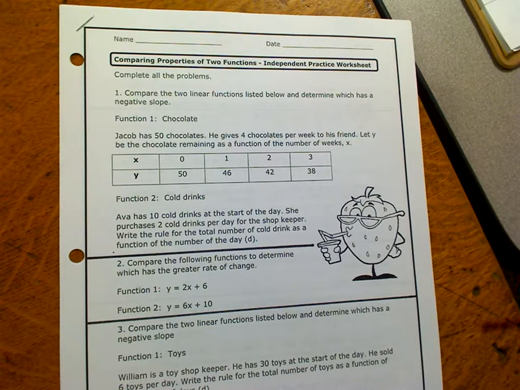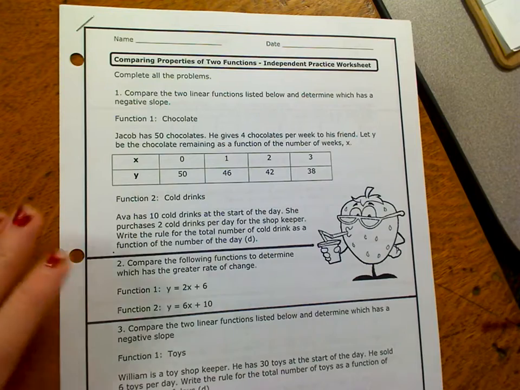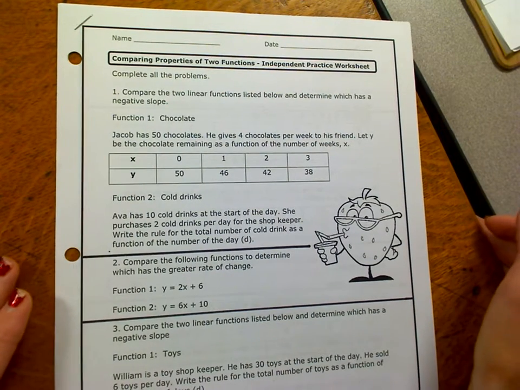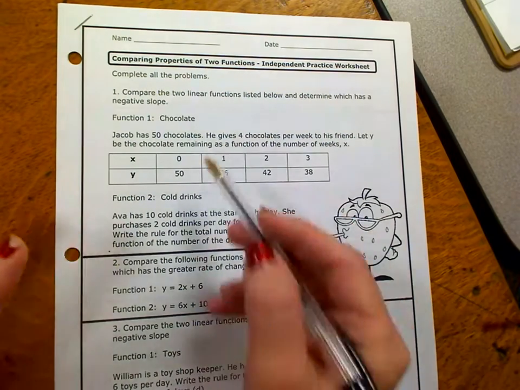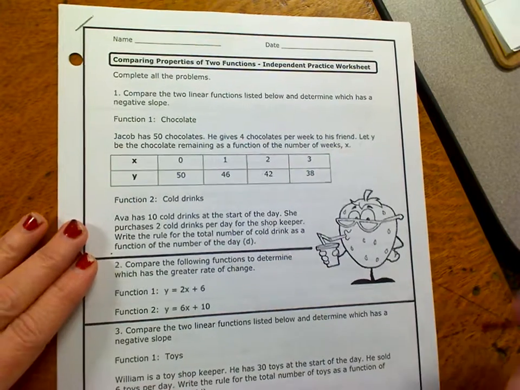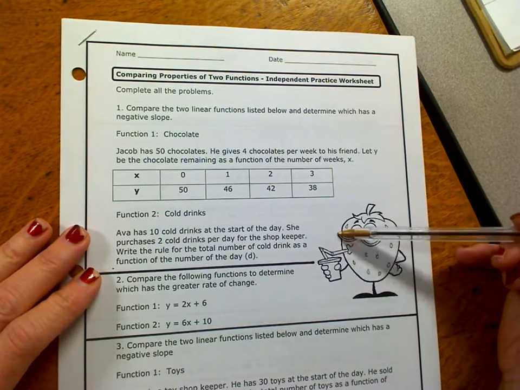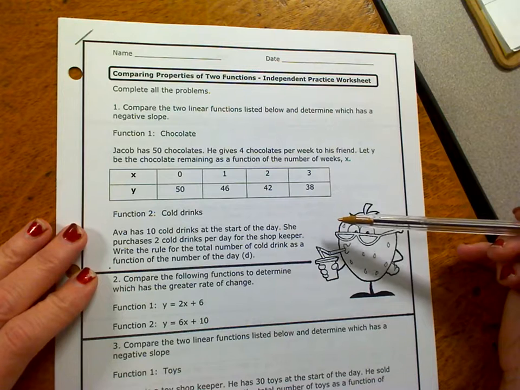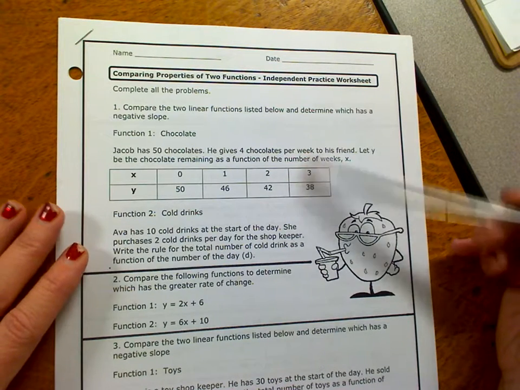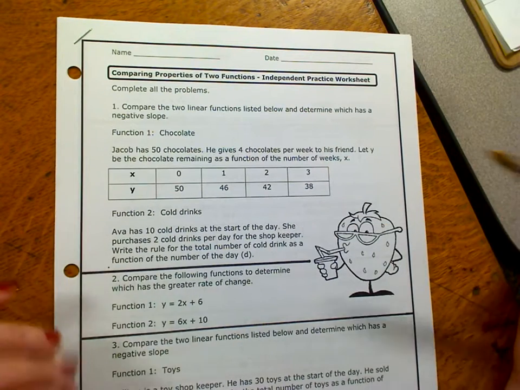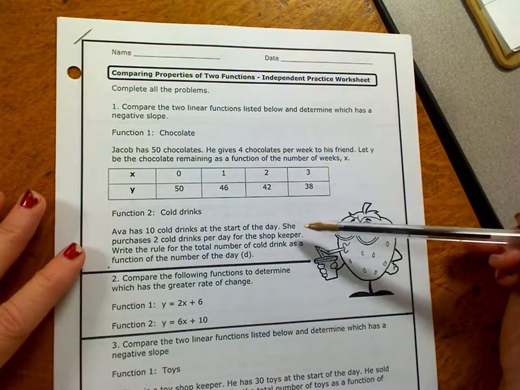Okay, this is for Math 8 for my 7th and 8th hour. Since we got out early last Friday, so yay, but I didn't get a chance to explain this to you. So you need to get this paper out that you received from Mrs. Jolly on Thursday, but I need to explain a few things.